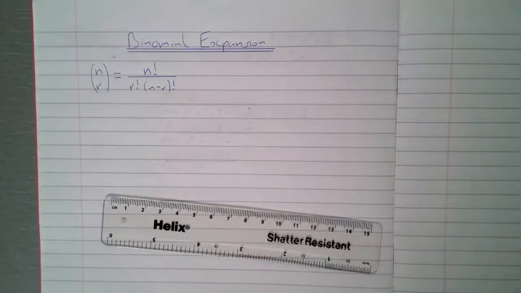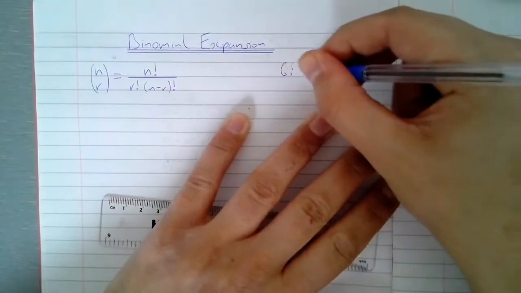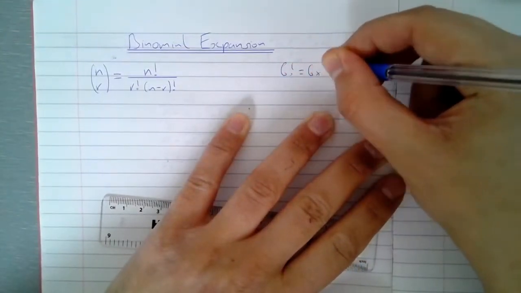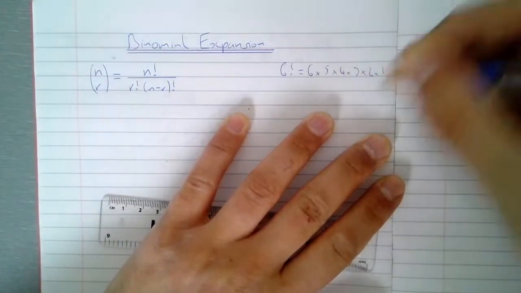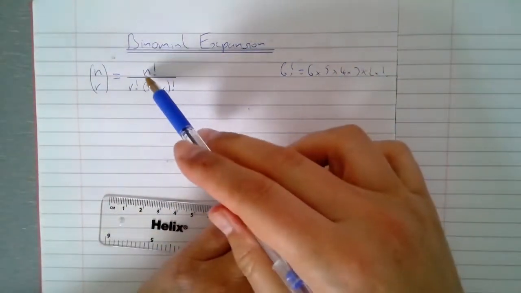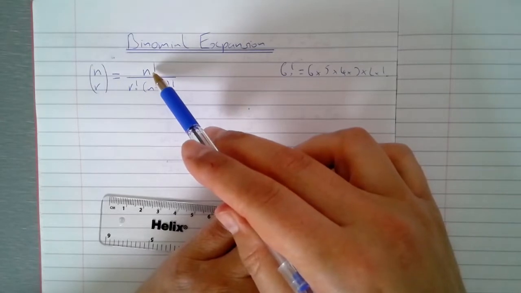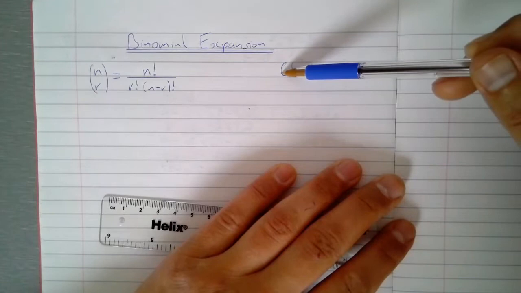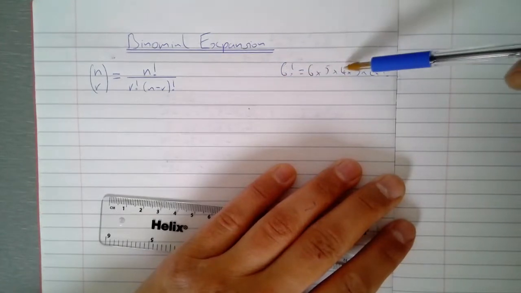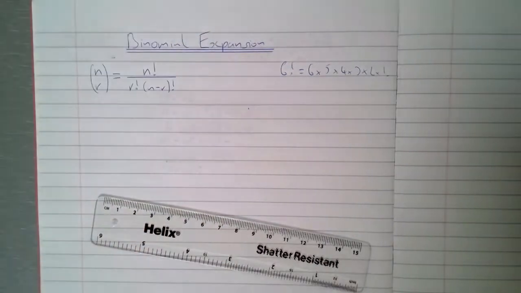If you've forgotten what factorial means, for instance, 6 factorial means 6 times 5 times 4 times 3 times 2 times 1. So n factorial means n times n minus 1 times n minus 2 times n minus 3 times n minus 4 all the way down to 1, all times together. That's the same here. If 6 is n, then that's n minus 1, n minus 2, n minus 3, n minus 4, etc. So we're going to use that a bit this morning.